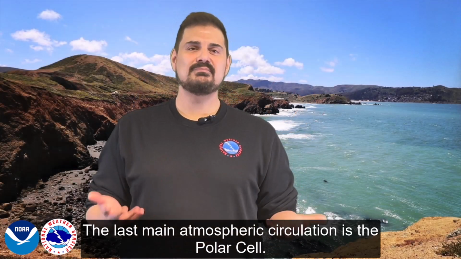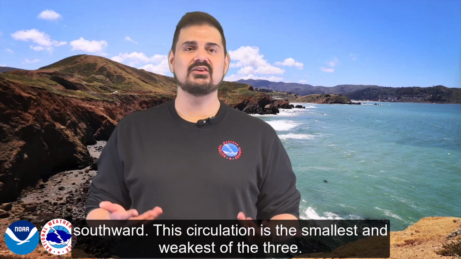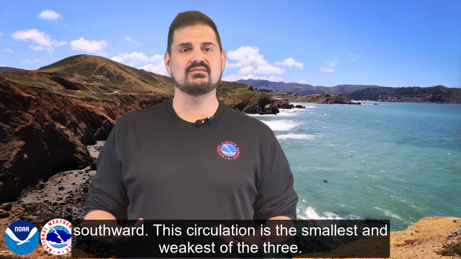Cold air at the poles sinks, forming areas of high pressure called the polar highs. The polar cell moves this cold air southward. This circulation is the smallest and weakest of the three.